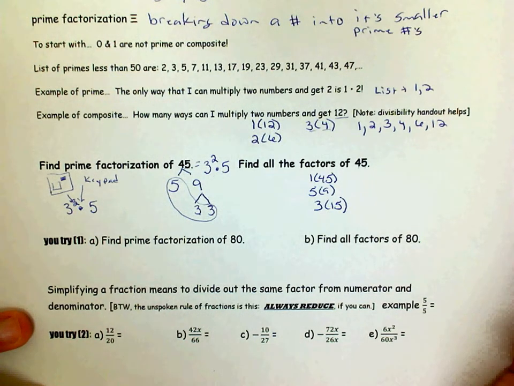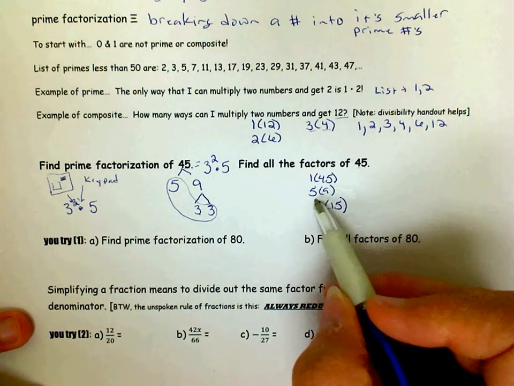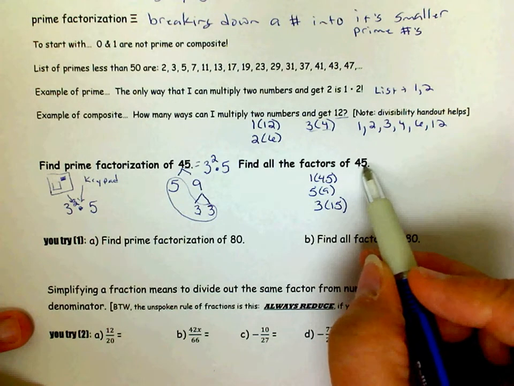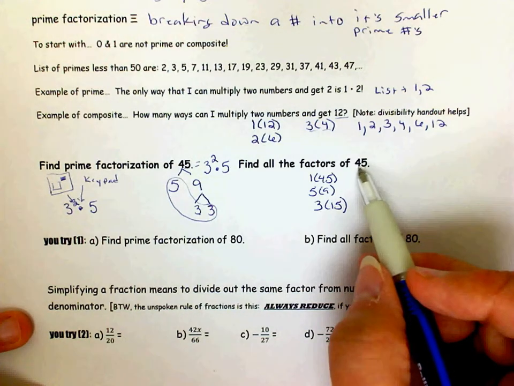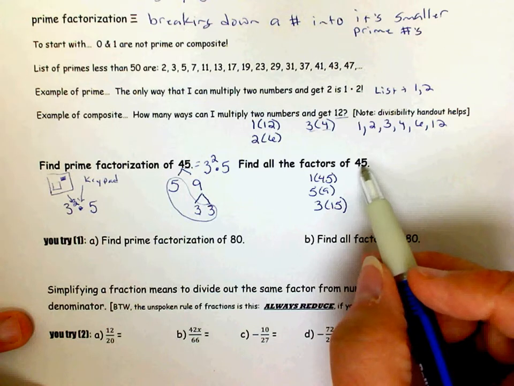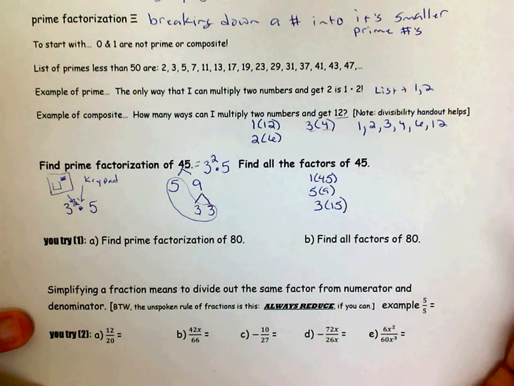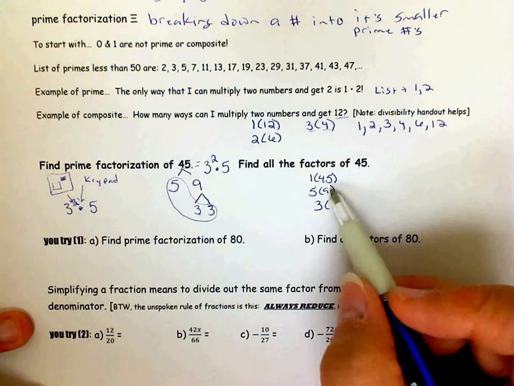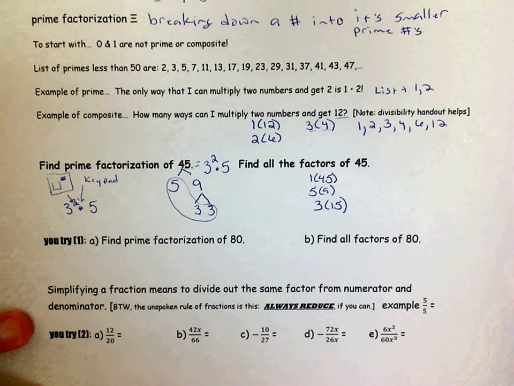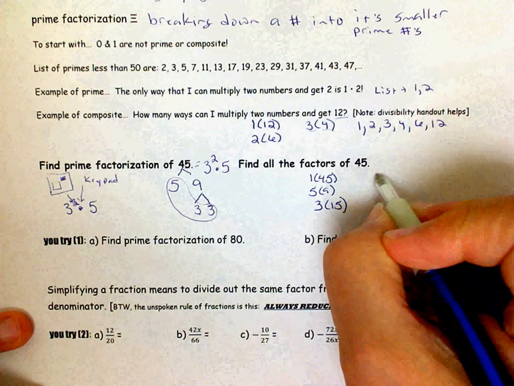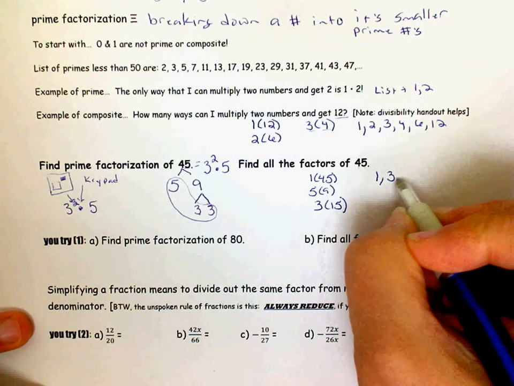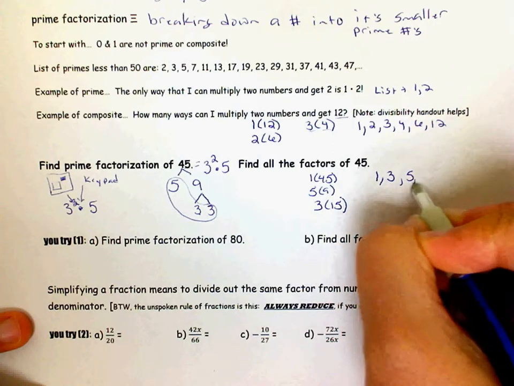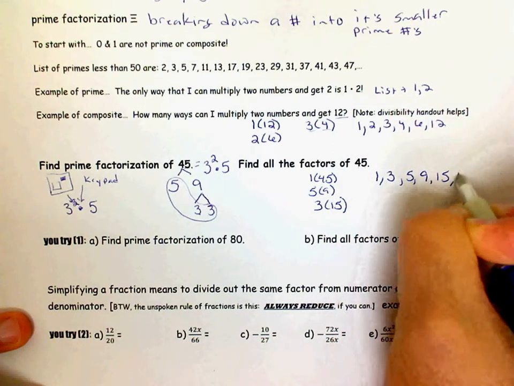And since there's no 2, we can't divide it by 6. And for the 7s, it's just easier to use the calculator. And 7 goes into 35 and 42, but it doesn't go into 45. And 8 doesn't go into this, so we're back to the 9, and we're done. So our list of factors for 45 would be 1, 3, 5, 9, 15, and 45.